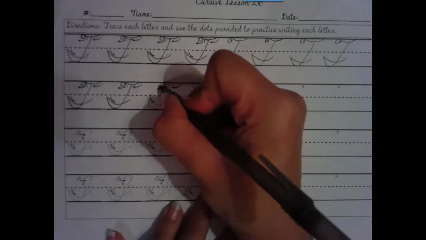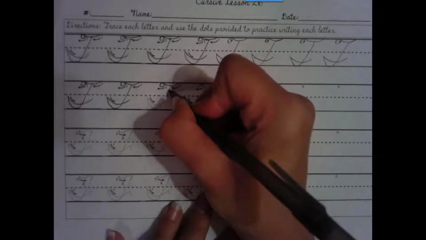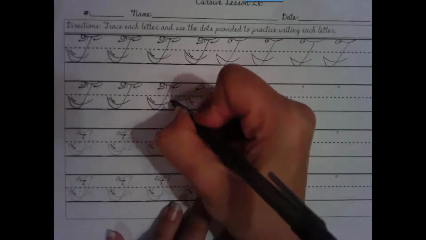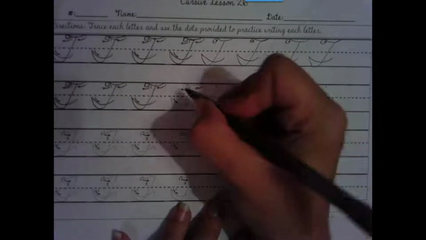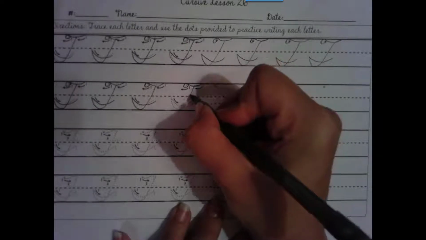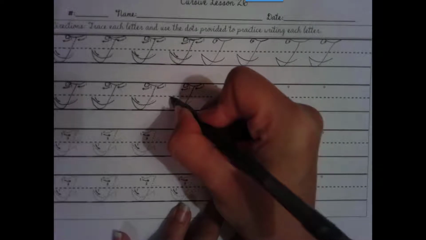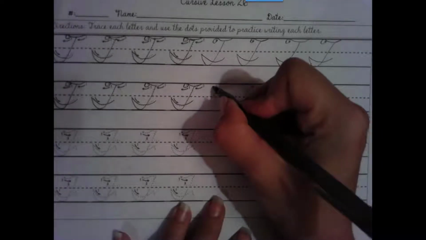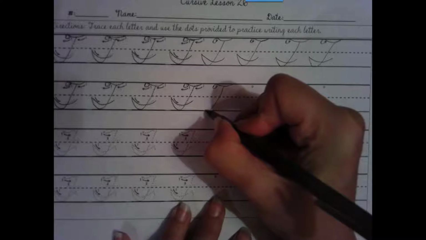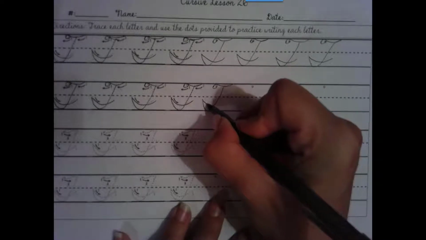Loop, make your line, pick up your pencil, slant down, curve, touch the bottom, make your point, come across, make your tail.